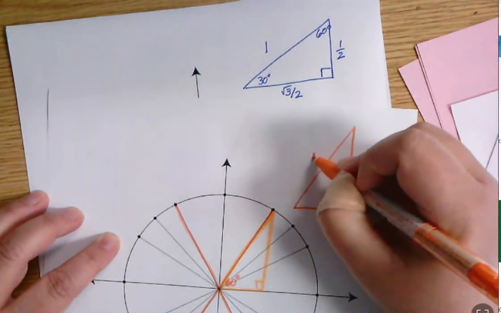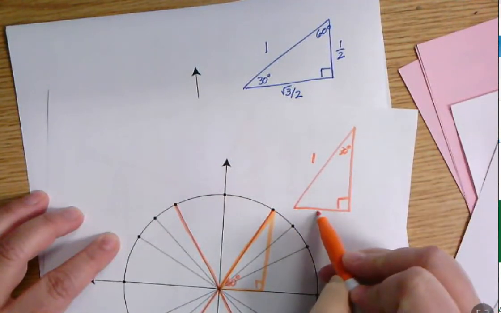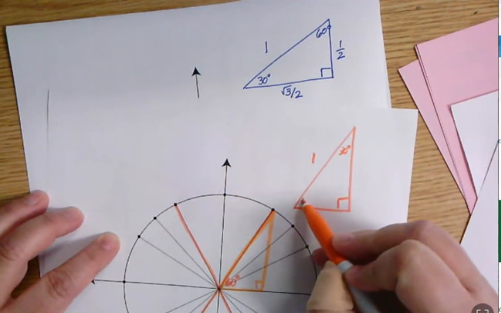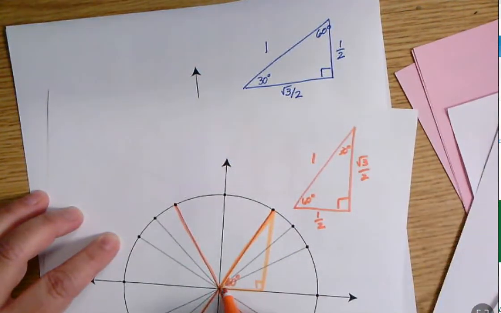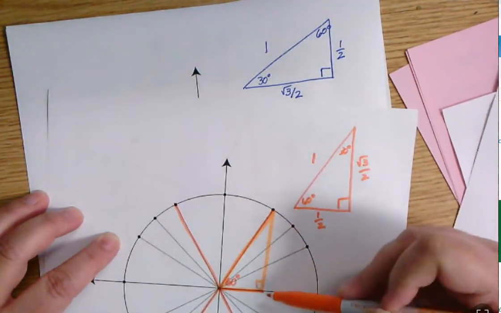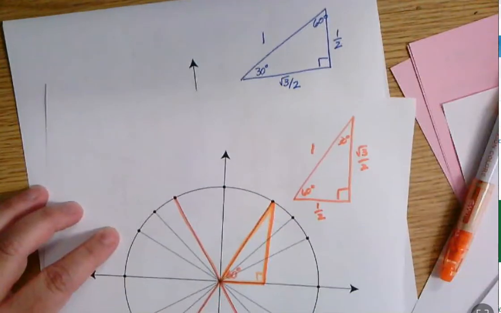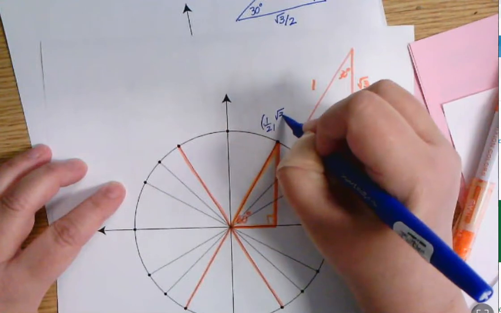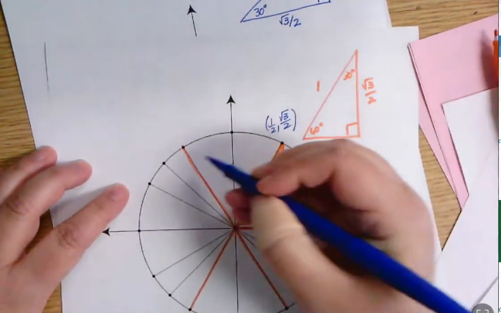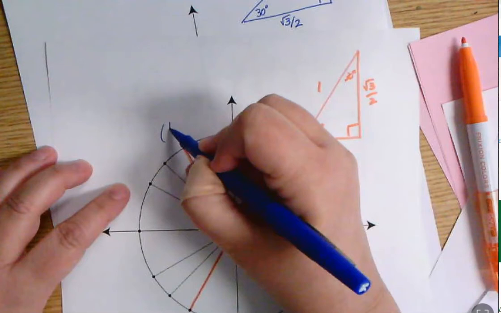Same numbers. Here's my 30-degree angle, so this would be the 1/2 down here. This is my 60-degree angle, so here's the square root of 3 over 2. So this is 1/2 and then up square root of 3 over 2. So the coordinates of this point are 1/2, root 3 over 2. And this point would be negative 1/2 and then up root 3 over 2.